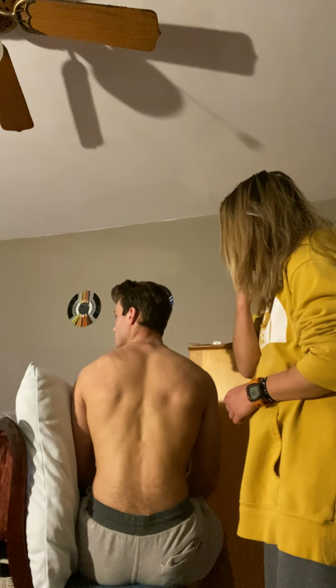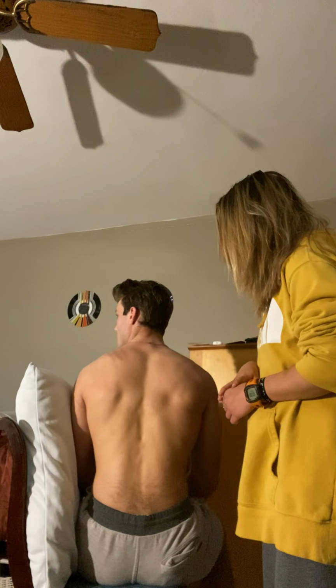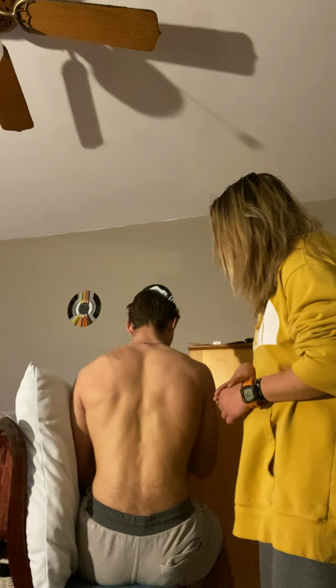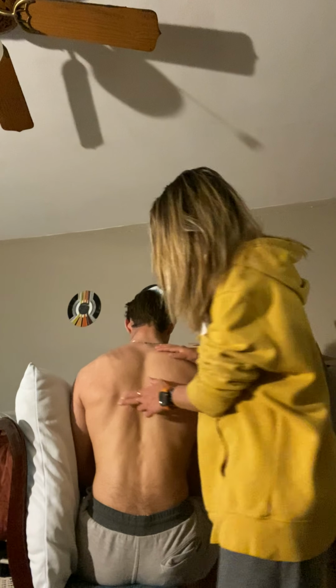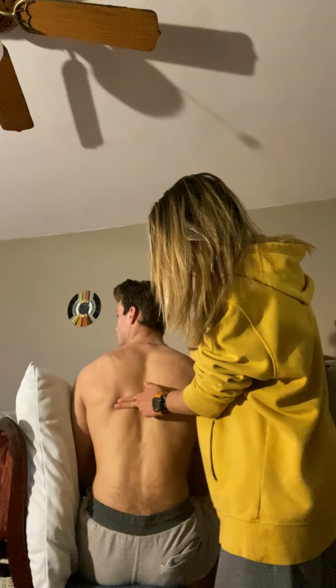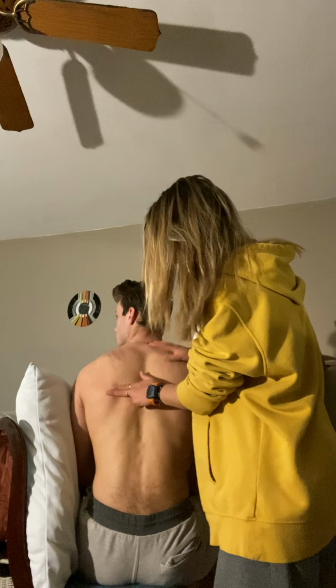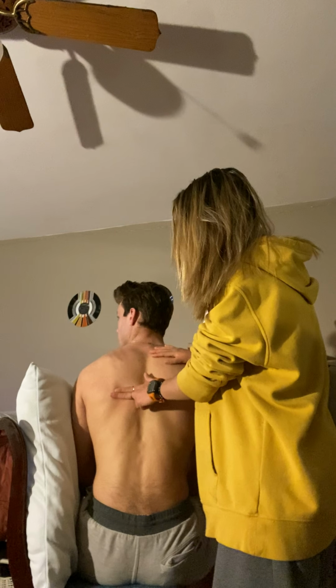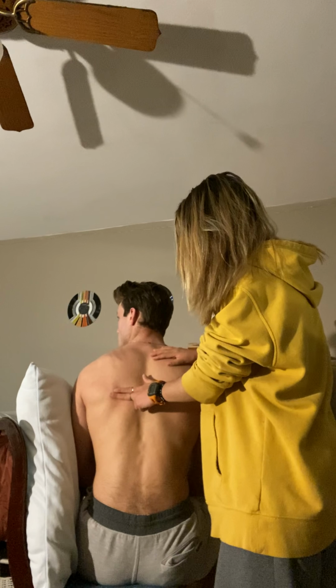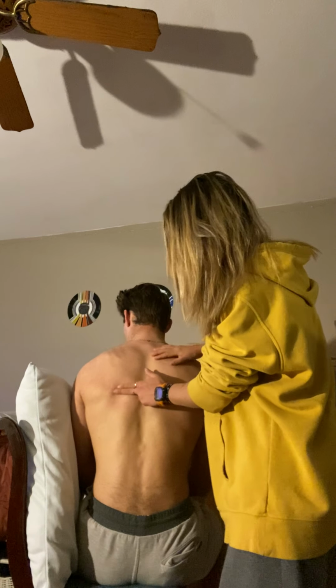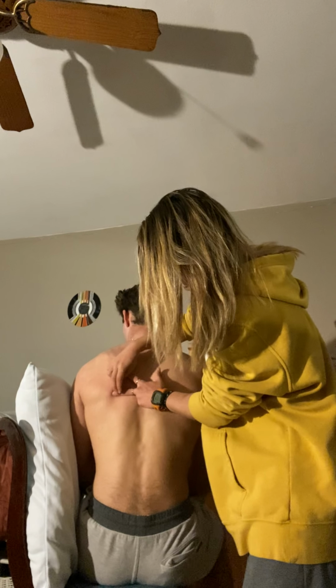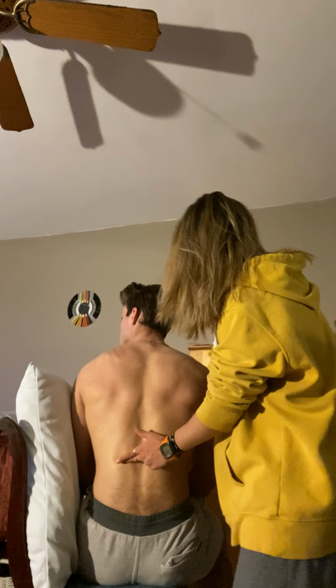I'm going to measure the resonance and the dullness of the sound. So I would palpate, and I would tell him to breathe in, and he's going to hold his breath, and I'm going to palpate down until I hear it dull. So that's about where it dulls.